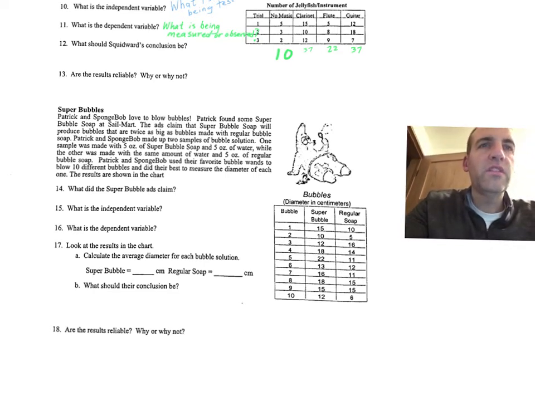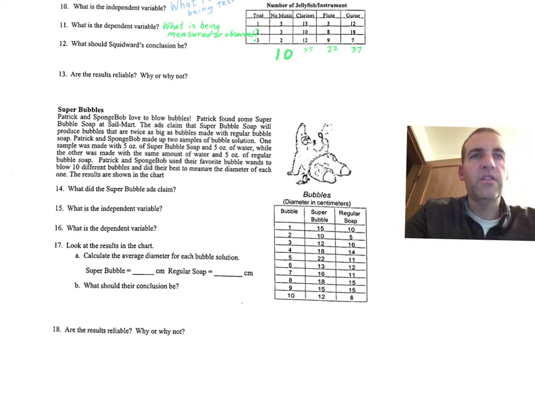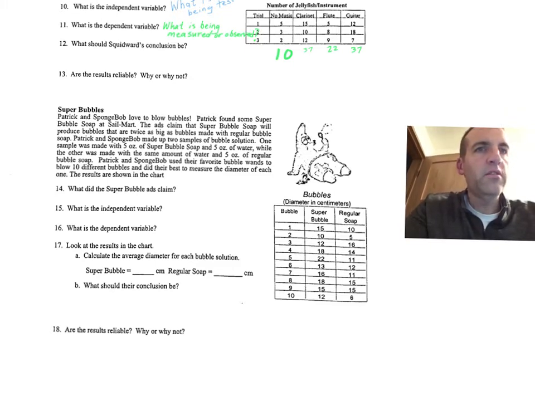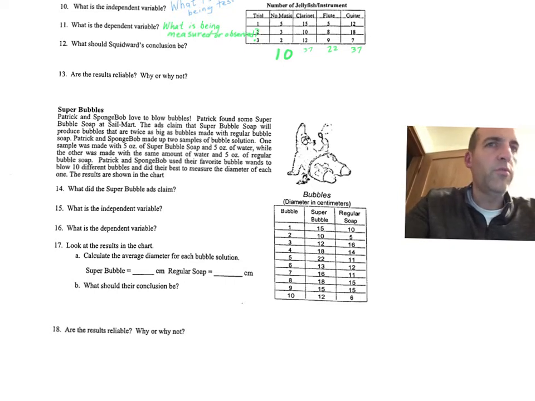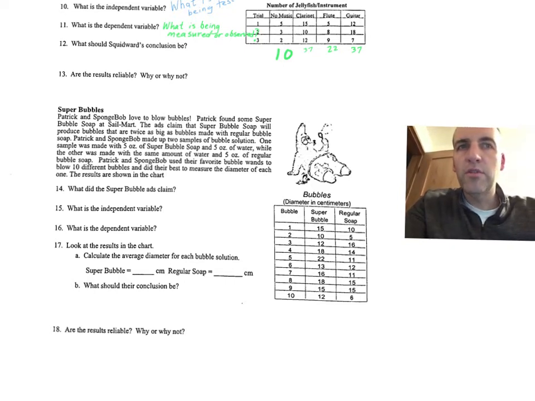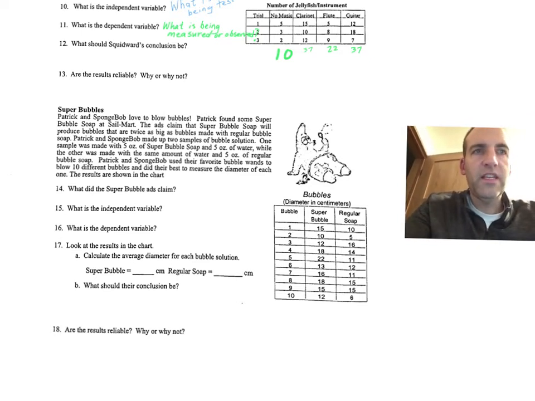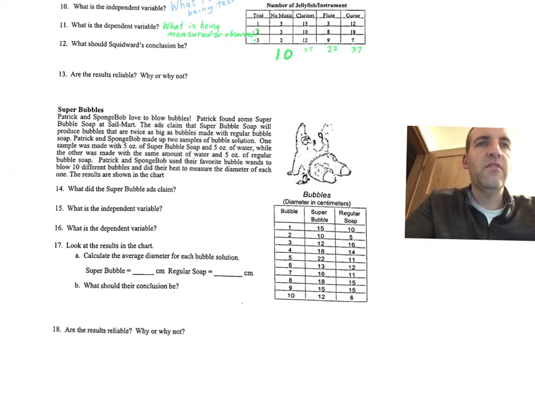So what is the new thing that they are trying out in this experiment? Was it the shape of their bubble wands? Was it the regular bubble soap? Was it the super bubble soap? Was it the person blowing the bubbles? What was the thing that they were testing in this experiment to see if it was better?